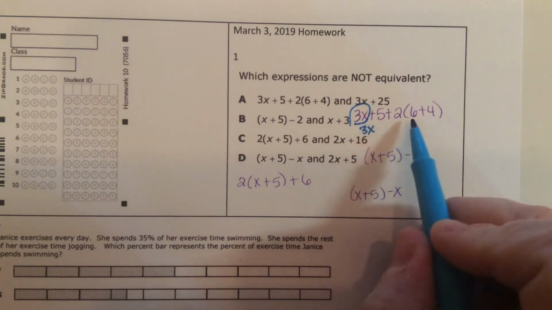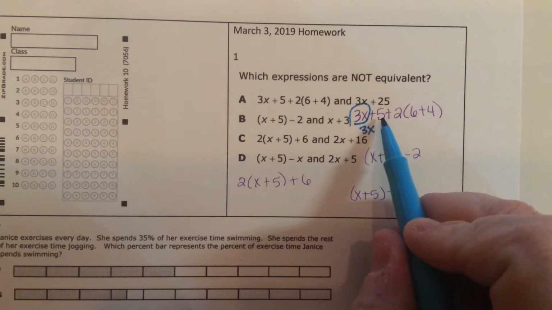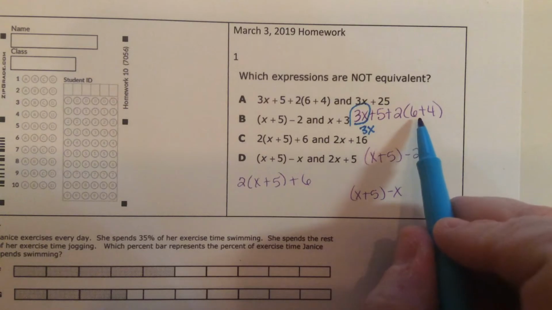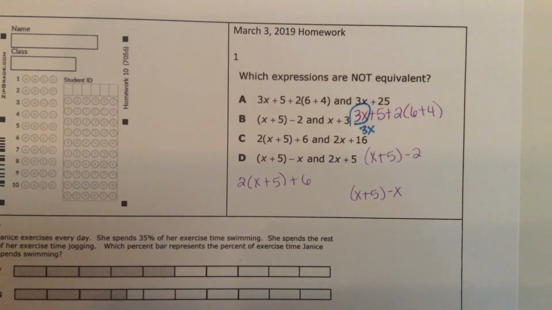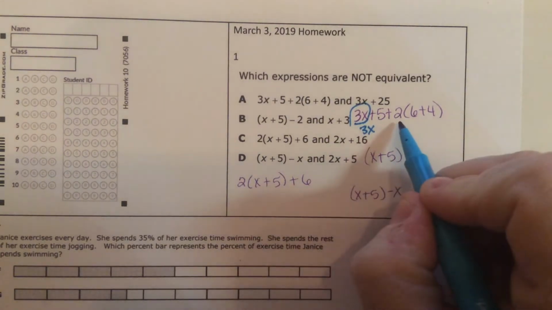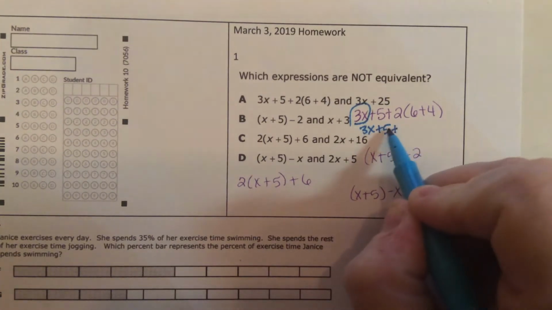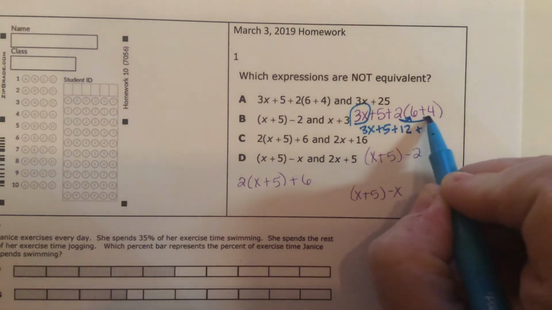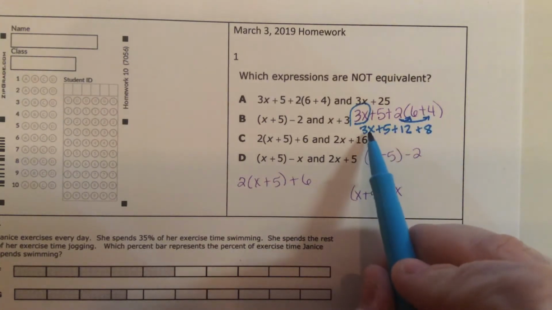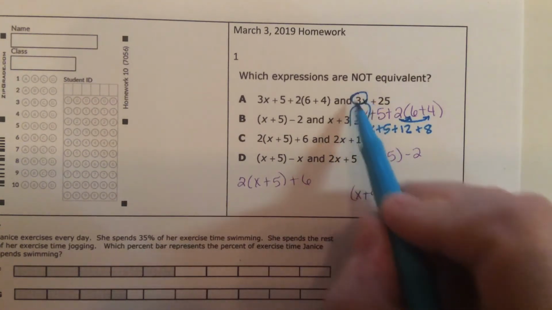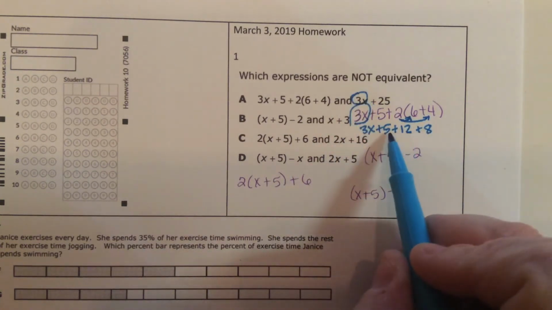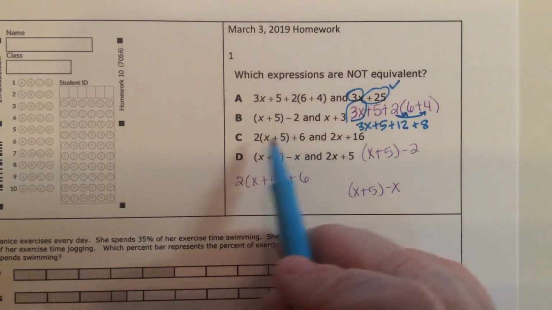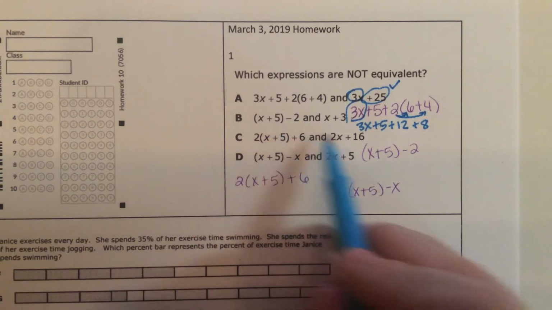Now, over here, I have a couple of different things. I just have a constant here, just the 5. But I also have a number smushed up against these parentheses with stuff inside of it, which means I need to use the distributive property. So I have plus 5 plus, now 2 times 6 is 12 plus 2 times 4 is 8. Okay, so the 3x looks good. Now 12 plus 8 is 20 plus 5 is 25, and they're all positive, so it's plus 25. That looks good.